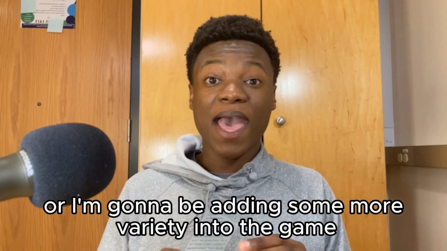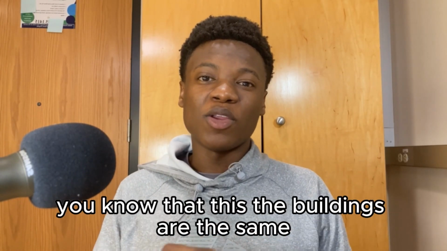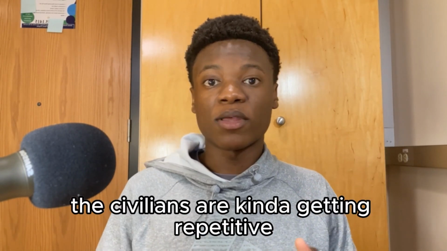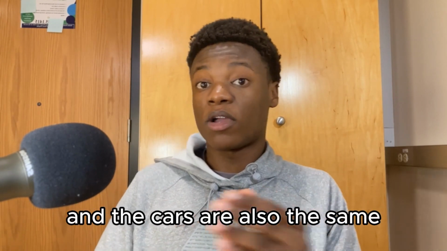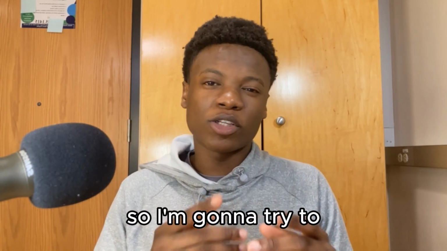I'm going to be adding some more variety into the game. The buildings are the same, the civilians are getting repetitive, and the cars are also the same. So I'm going to try to edit that soon.